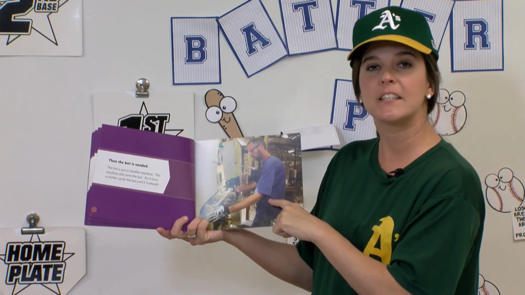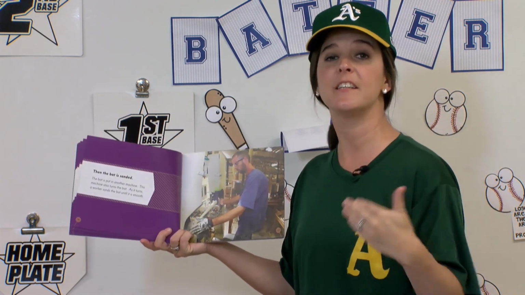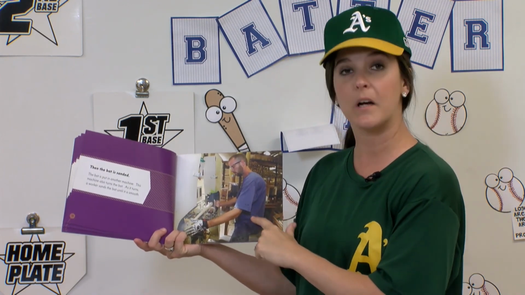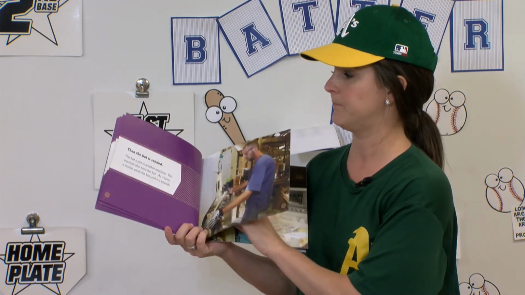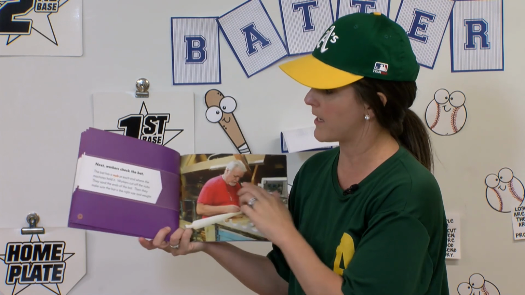So I thought that was interesting that in the factory it does have a machine that spins it, but it's actually a worker, a person, actually sanding that bat. Okay? And so that's a lot more labor intensive than a machine doing it. Might be why some of them cost a little more money.